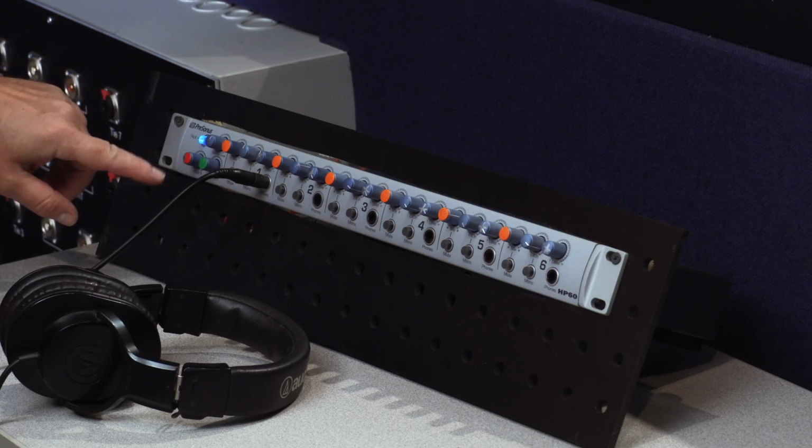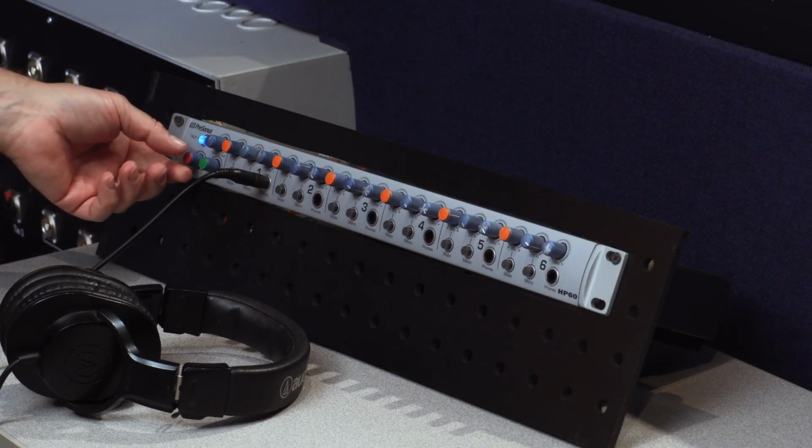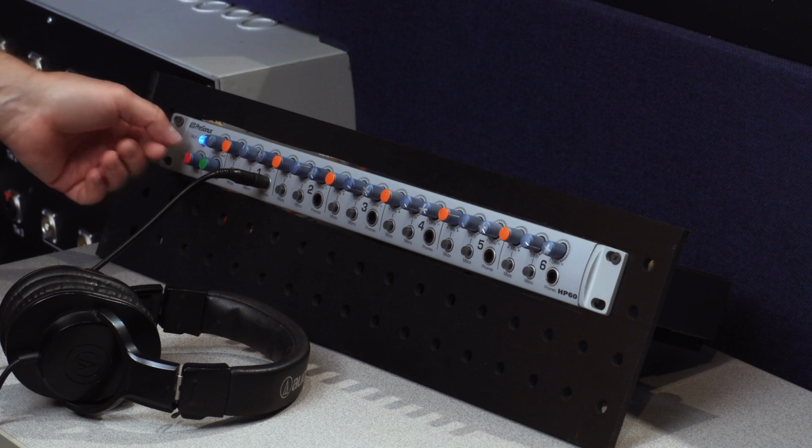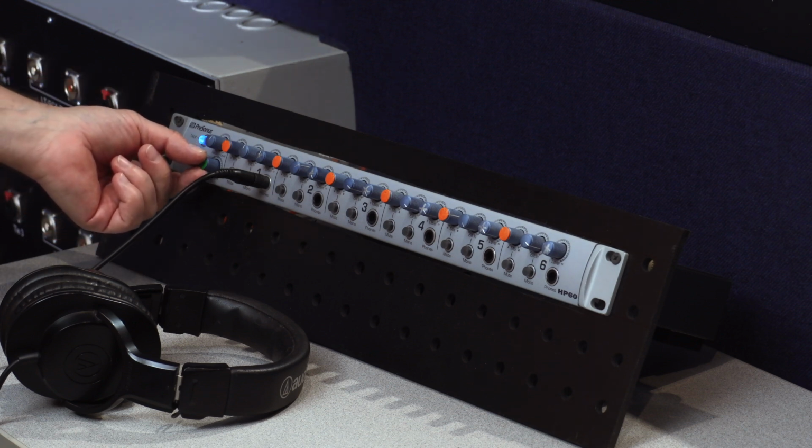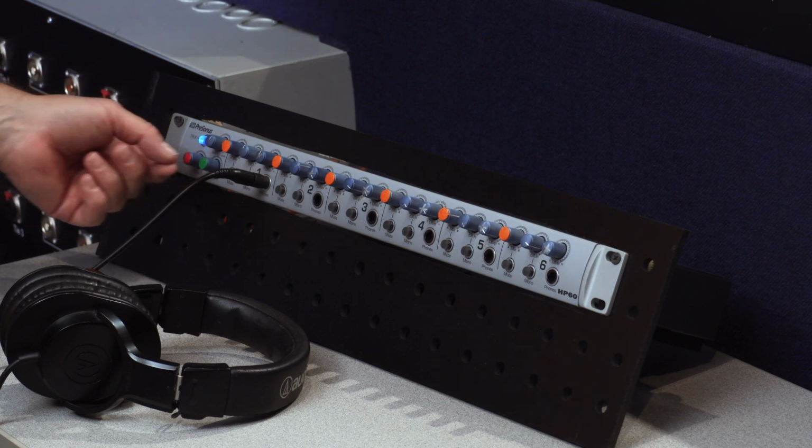Let's go back into the recording room and take a closer look at the headphone amplifier. So here with the headphone amplifier, you notice that there's a red knob. This controls the volume of input A. The green knob here controls the volume of input B.